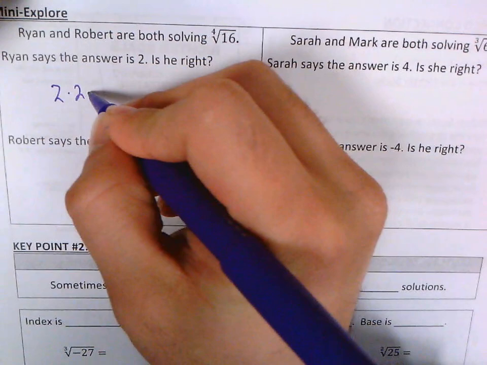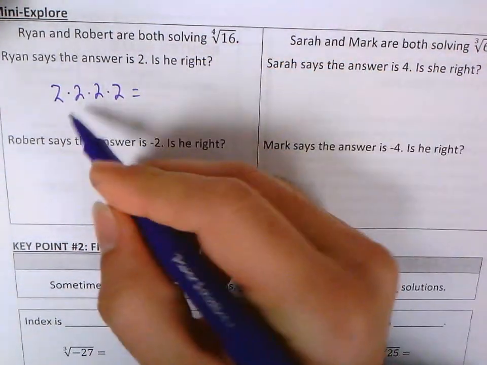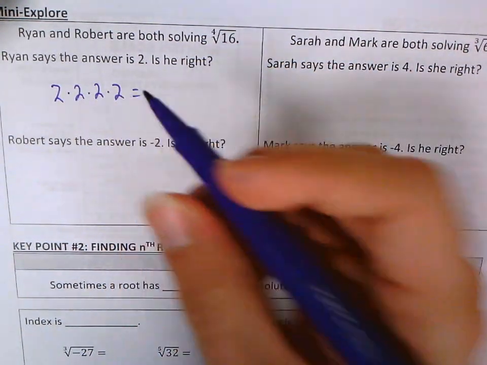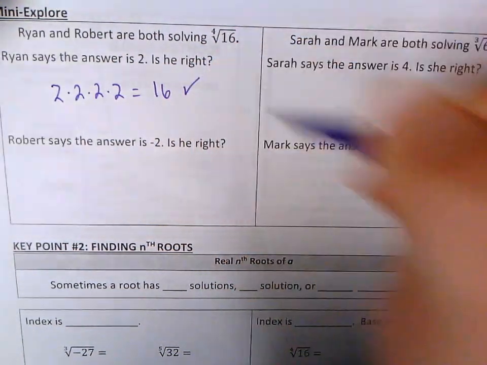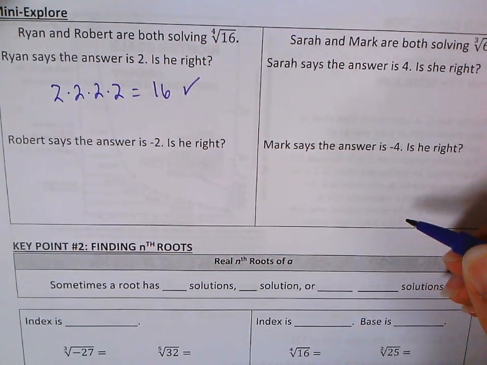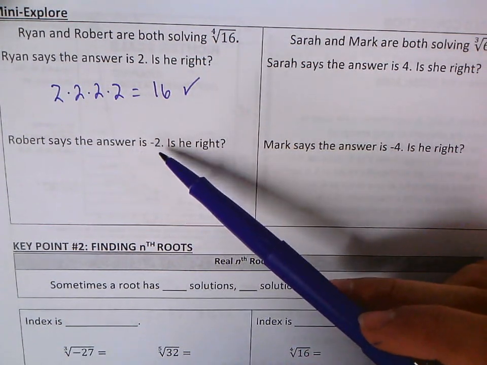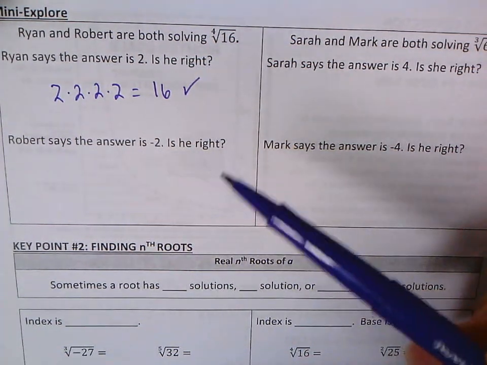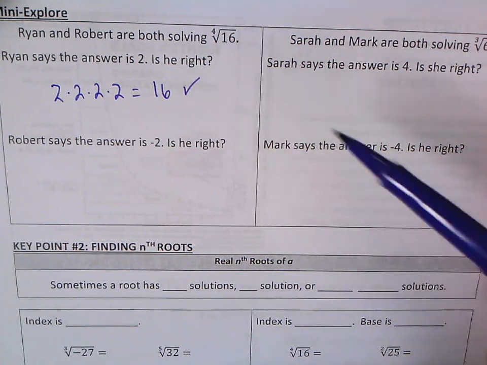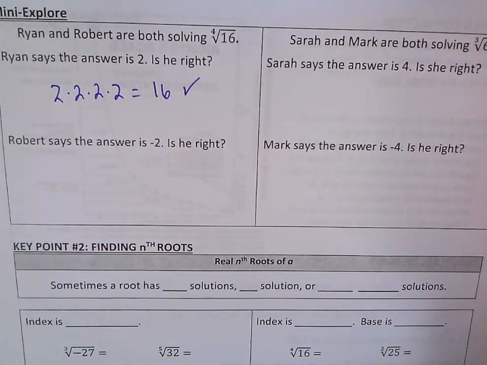So 2 times 2 times 2 times 2. Well, 2 times 2 is 4, times 2 is 8, times 2 is 16. So yeah, Ryan is actually right. But then Robert also says, well, the answer is -2. Is he right? And at this point, you might be like, how can there be 2 answers to this question?